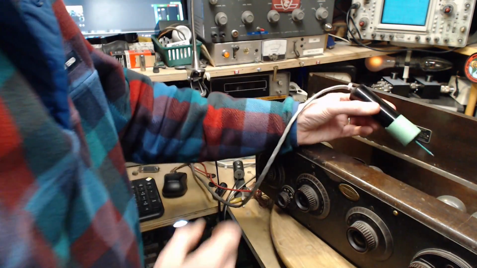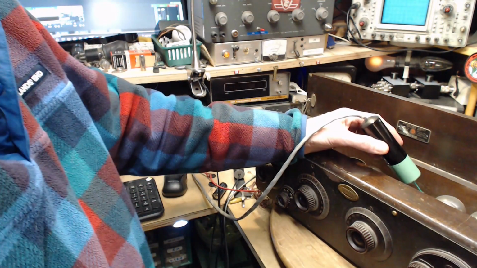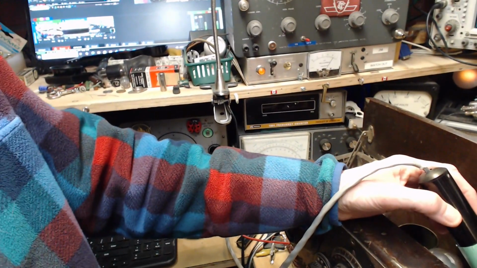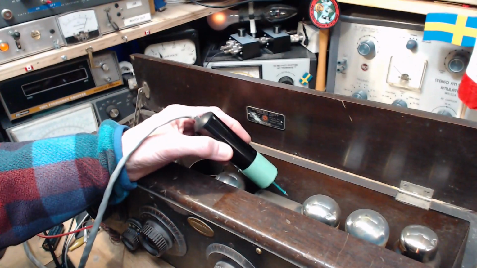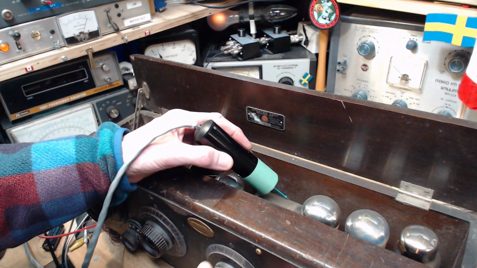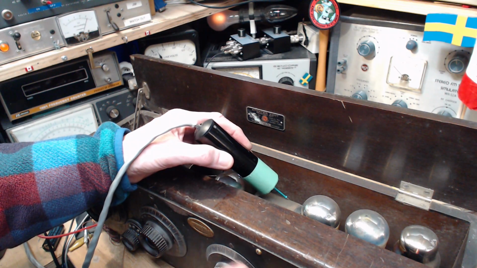Okay, this will be the detector now. Just so you can see what I'm doing with the probe, I'm just laying it up against the coil. These dials, they don't match at all.